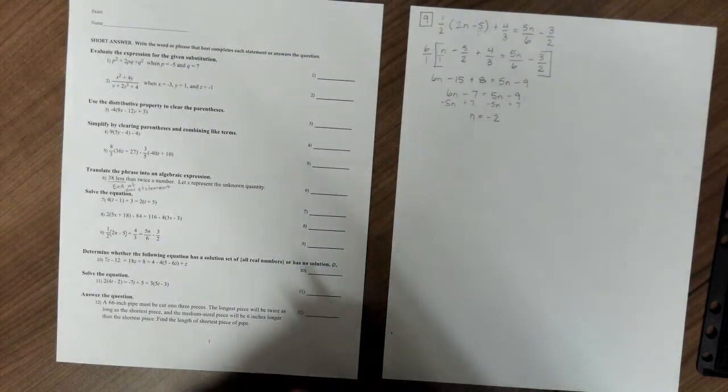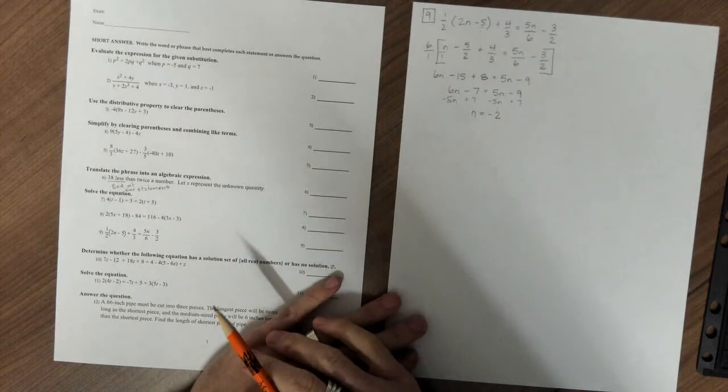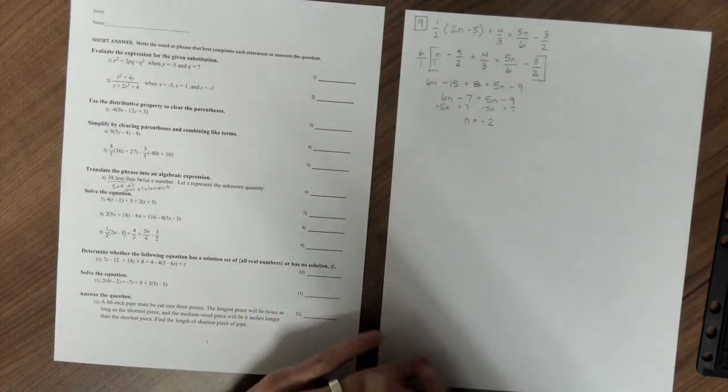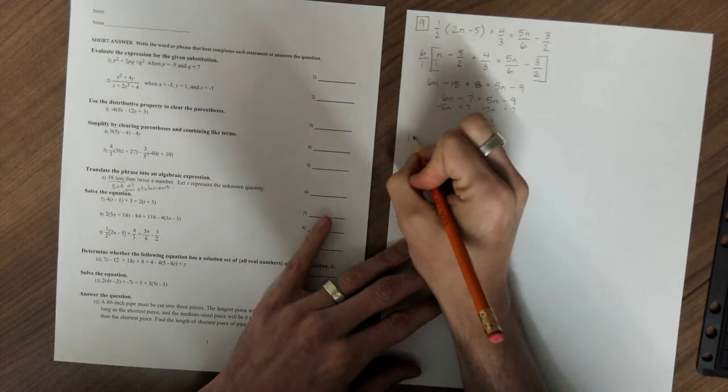Okay. I would encourage you, I'm not going to do it on here, but to go back in and plug these things in on your exam. That way you know that you got the right answer, and just to double check your work. Okay.